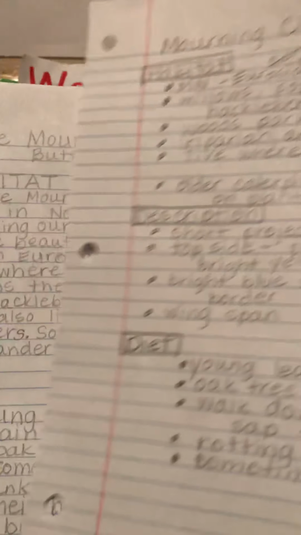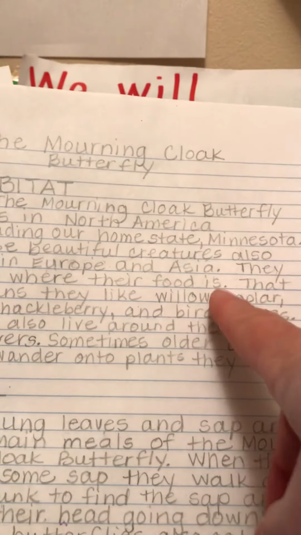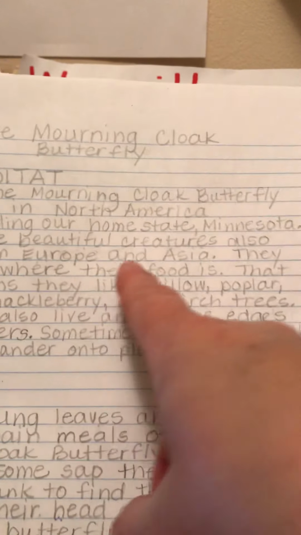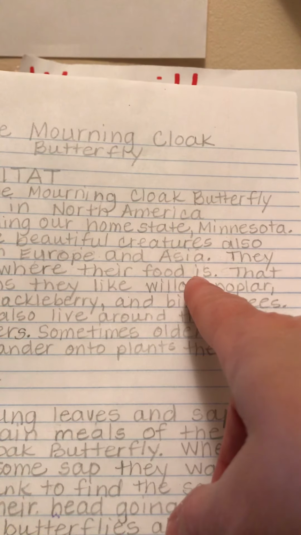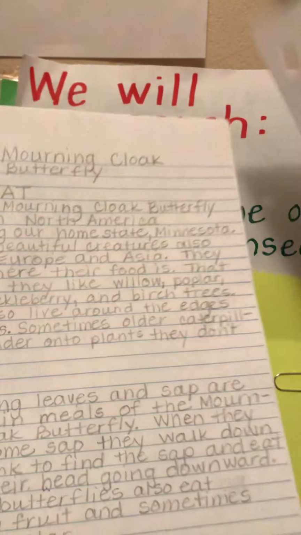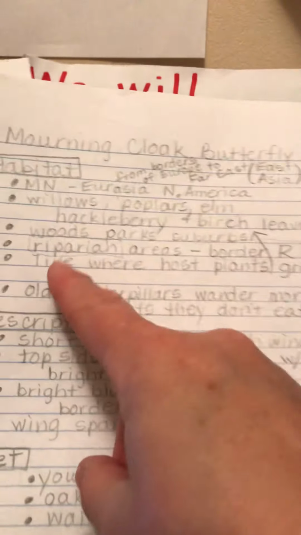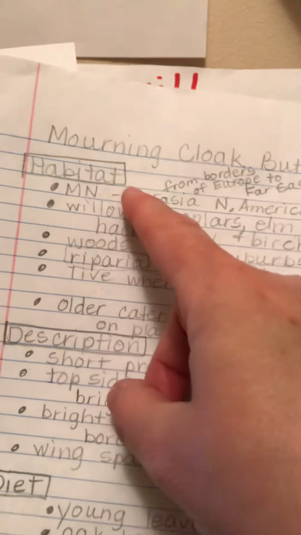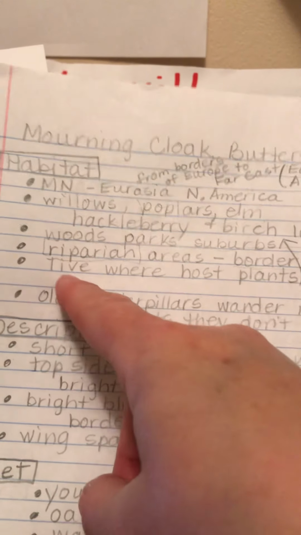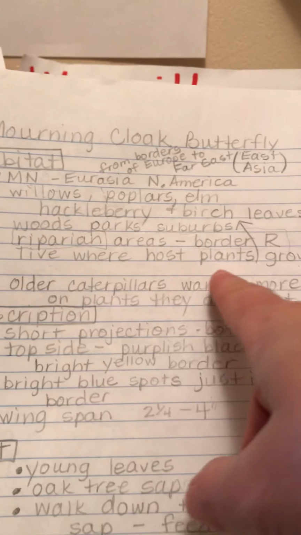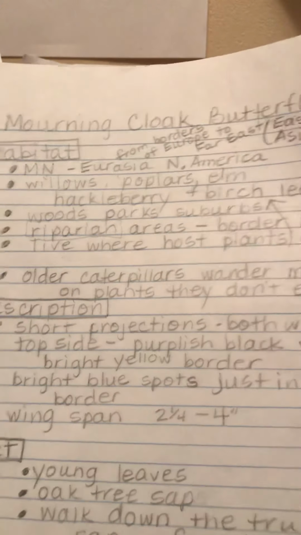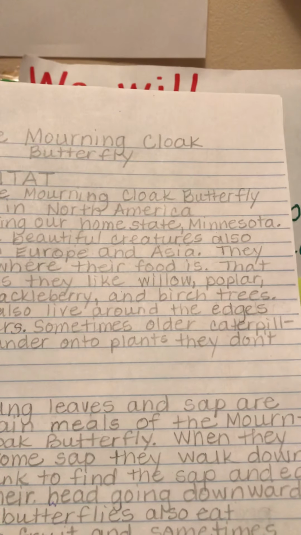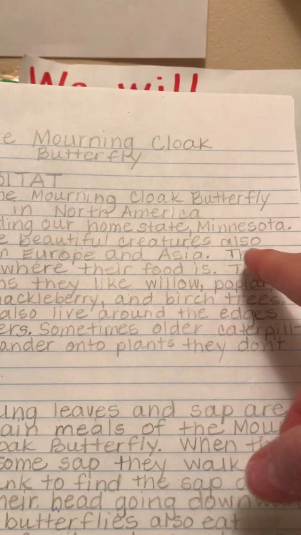But look what my next sentence is in my report. They live where their food is. Where was that note? Down here. It was the 5th one. Live where host plants grow. So I did that out of order because it made more sense to me to say that.